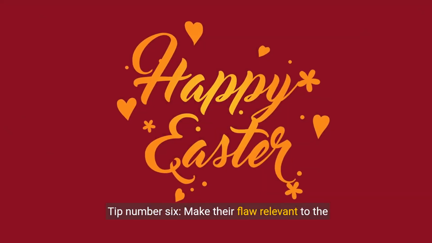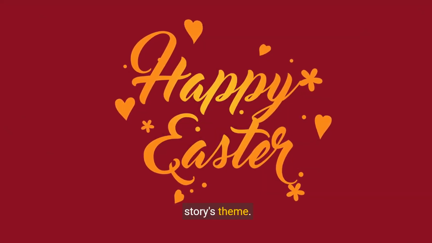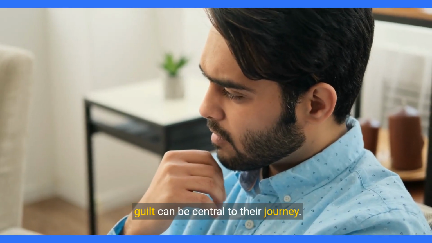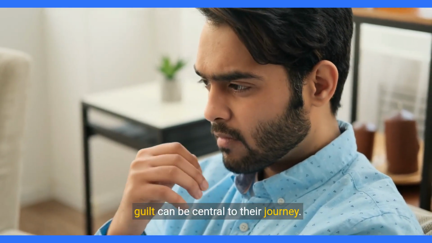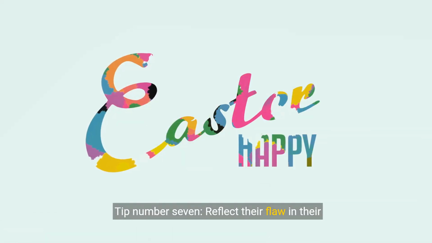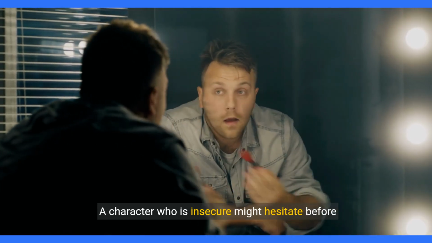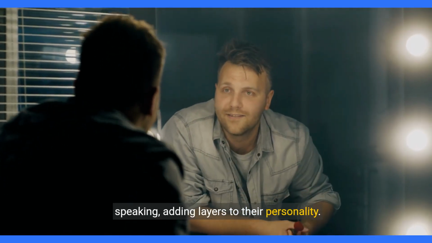Tip number 6. Make their flaw relevant to the story's theme. If your story is about redemption, a flaw like guilt can be central to their journey. Tip number 7. Reflect their flaw in their dialogue and actions. A character who is insecure might hesitate before speaking, adding layers to their personality.